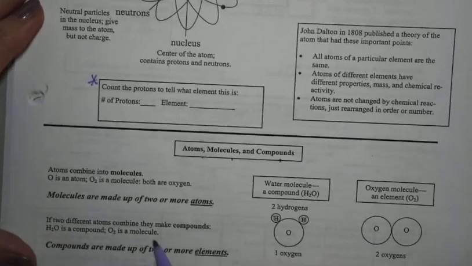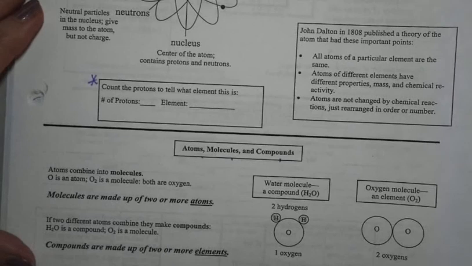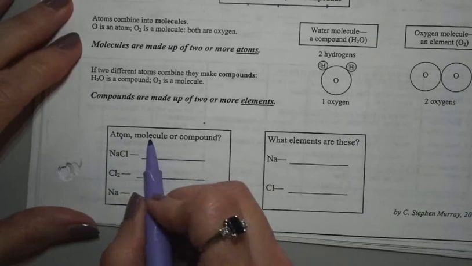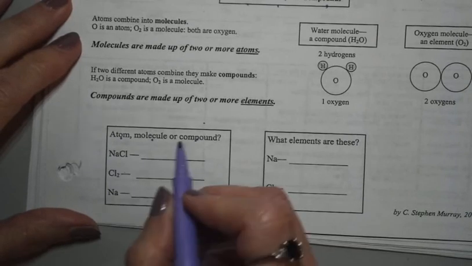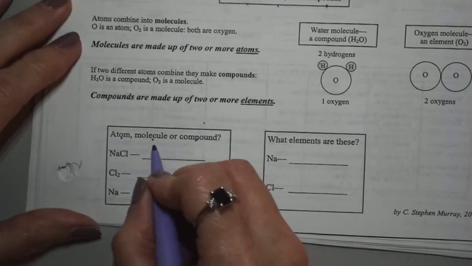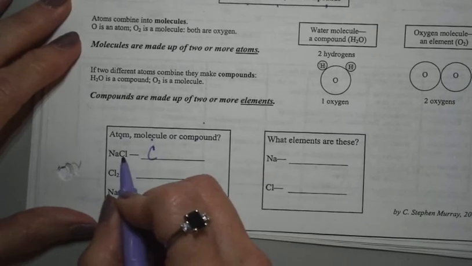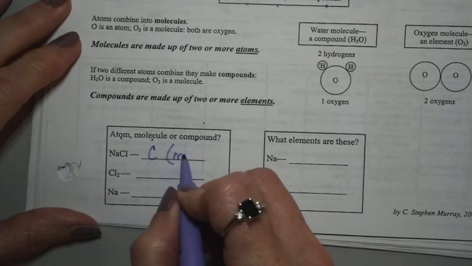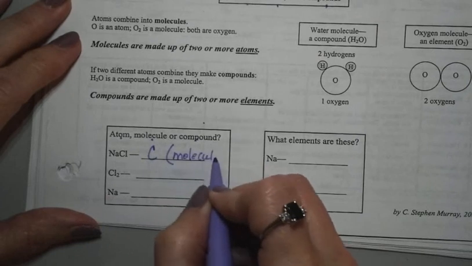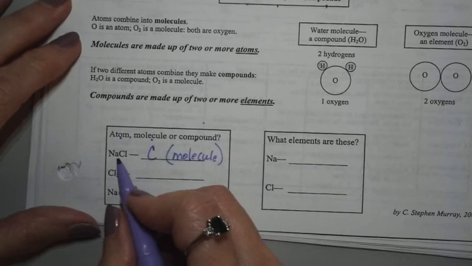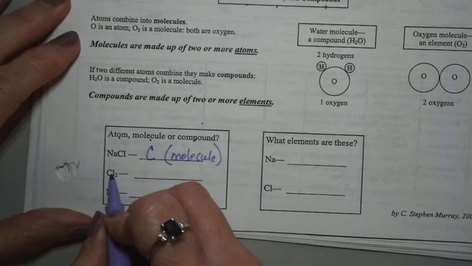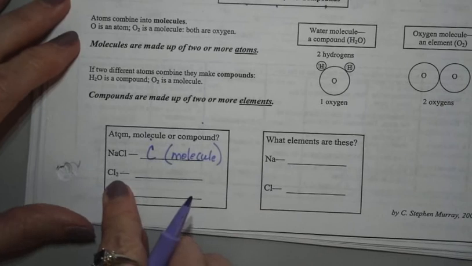So if I look down here at the very bottom, it says atom, molecule, or compound. Is this an atom? No. It's made of 2 different things here. Is it a compound? Yes, so it's a compound. Can it also be considered a molecule? Yes, it's also considered a molecule of sodium chloride. Now, they have another name for it since this is an ionic compound, but we won't get into that yet. Is this one atom? No. Is this a compound? Well, is it two or more different elements bonded together? No. So this has got to be just a molecule.